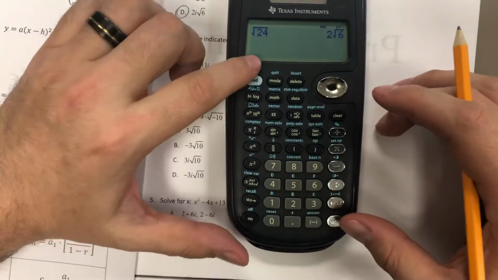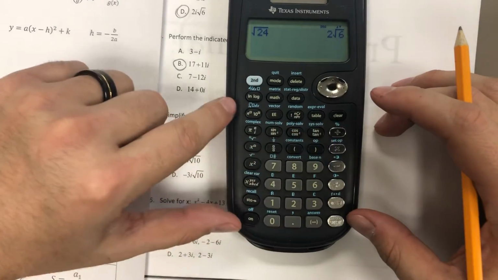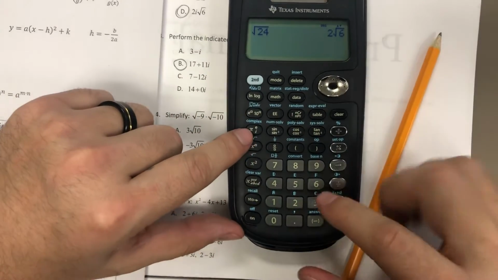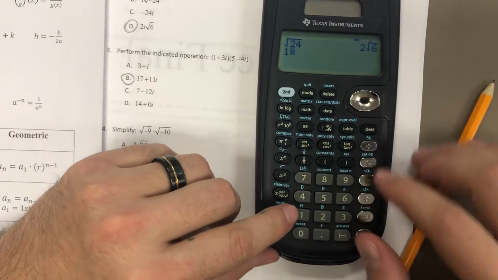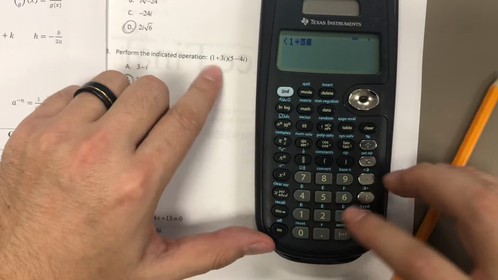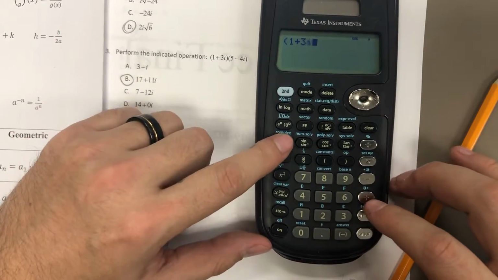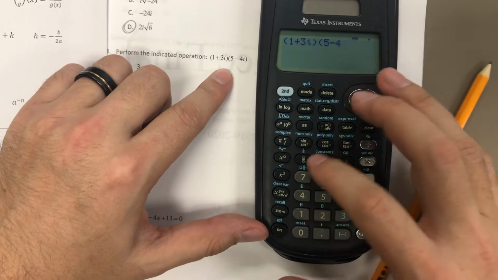I'm pretty sure even these ones have it somewhere. Let's see here. Where would be the i button? There it is, right there. So all I have to do is type in, using this one, 1 plus, parentheses, 1 plus 3i. I just press this a couple of times until it gets the i. There we go. And then 5 minus 4i.